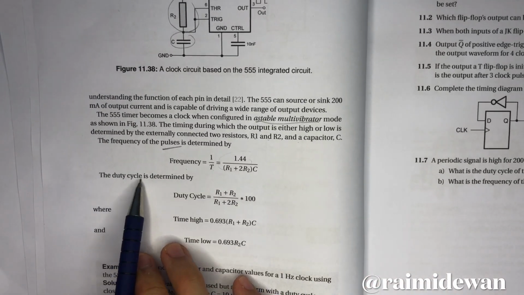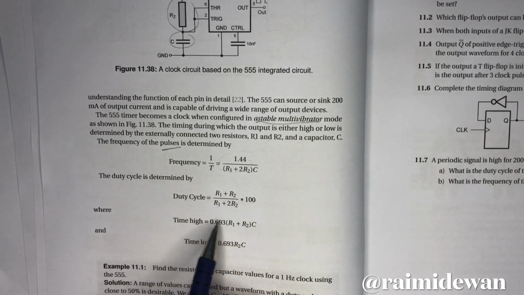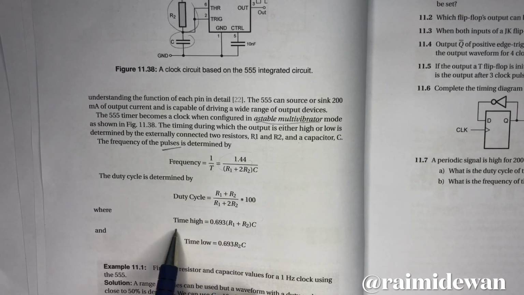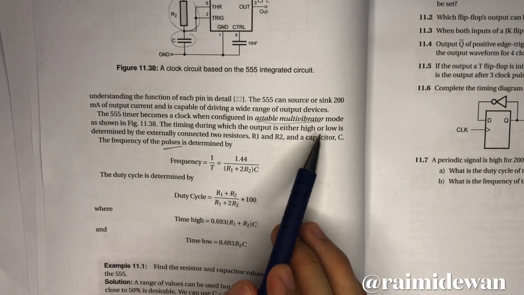The duty cycle is determined by R1 plus R2 by this formula, and you have this time high and this for your time to be low. This is the timing diagram in which you have T high and T low, right?